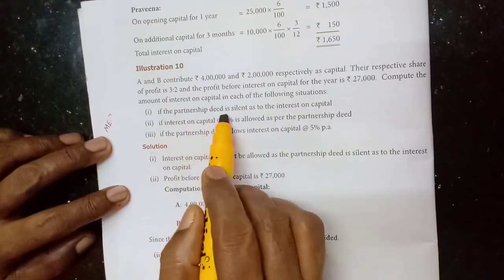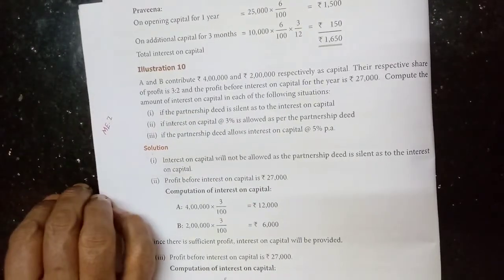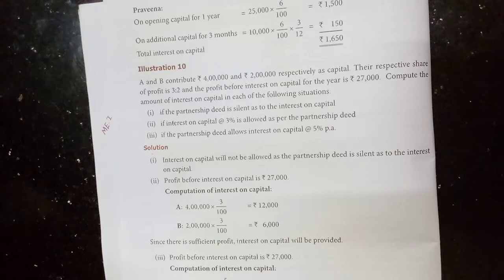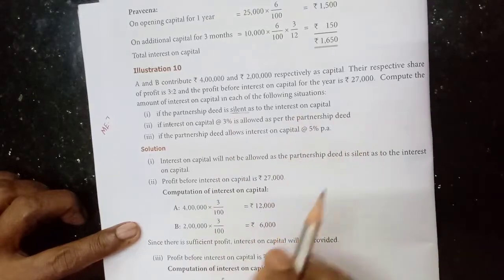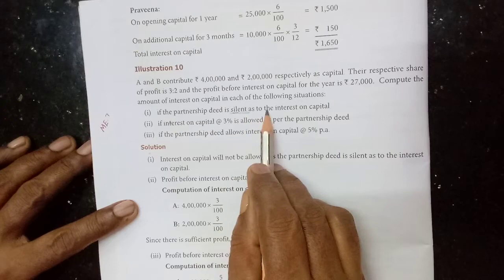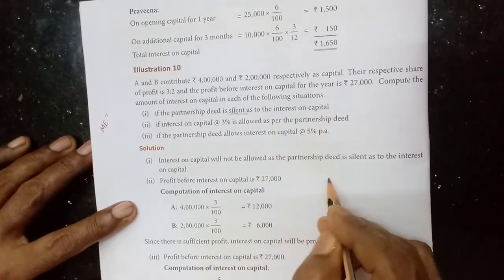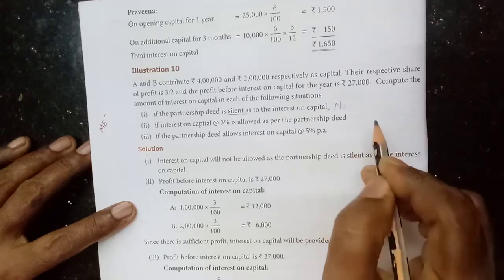If the partnership deed is silent, what we have to do? We already learned, isn't it? What we should do? If the partnership deed is silent, there is no interest on capital. Okay, we have to write: if the partnership deed is silent as to the interest on capital, no interest on capital is allowed to partners.